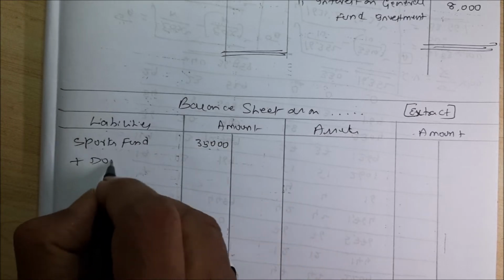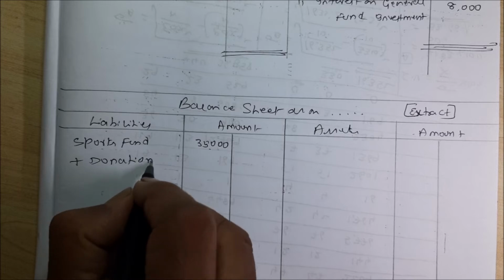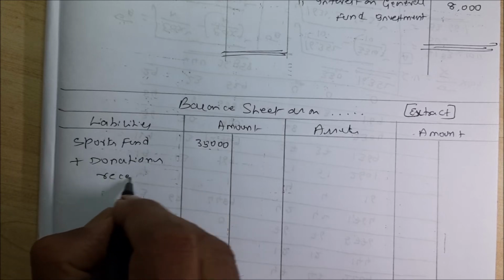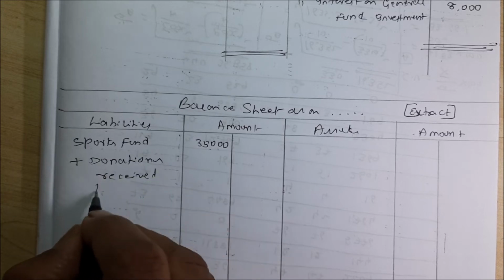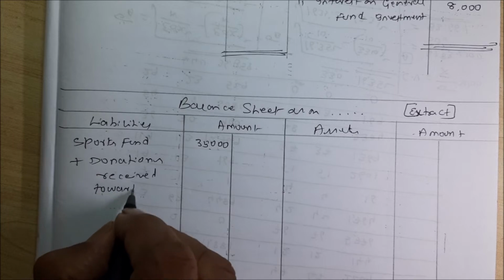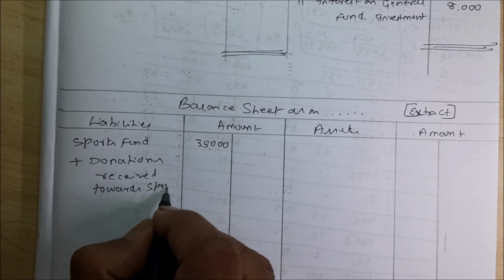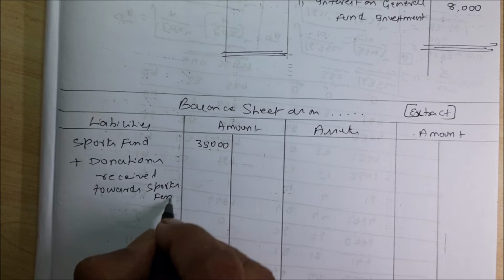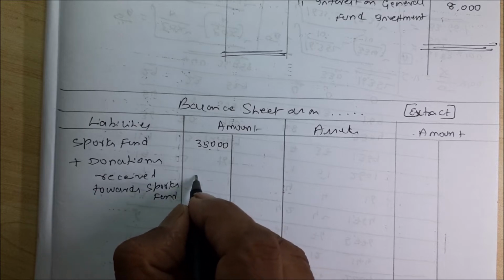Add donations received towards sports fund 15,000.